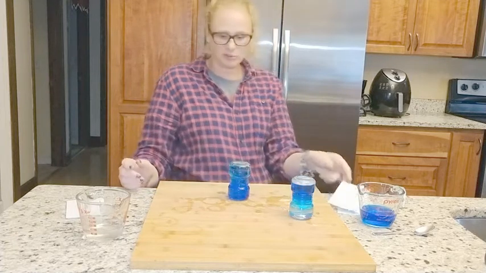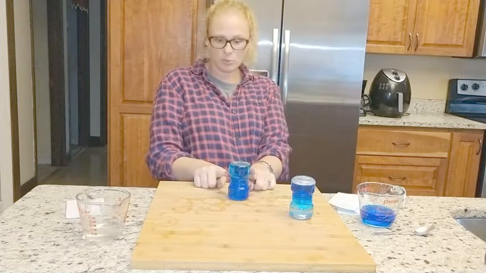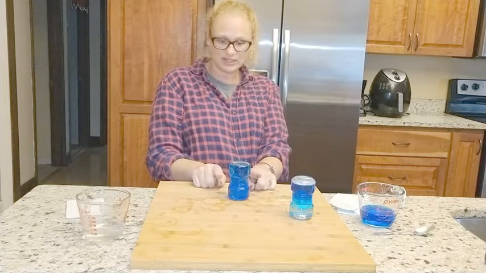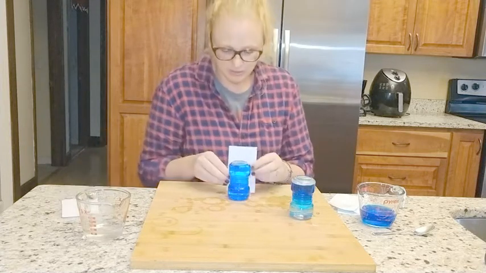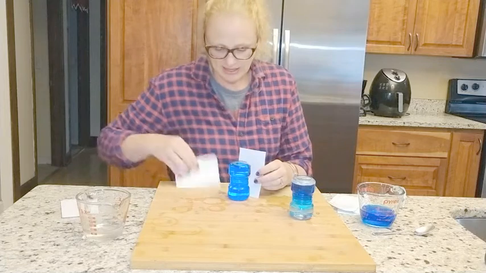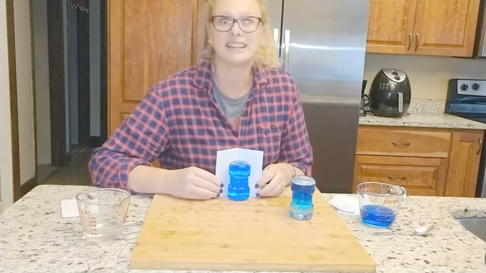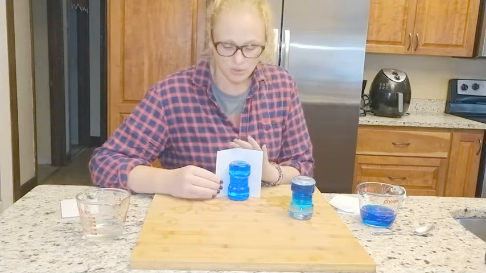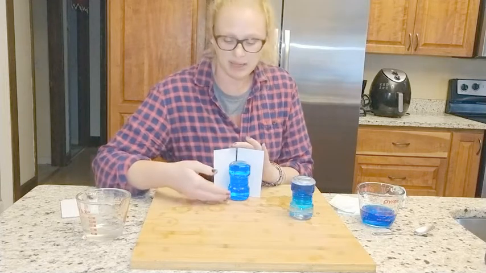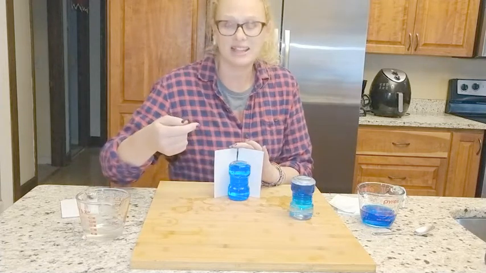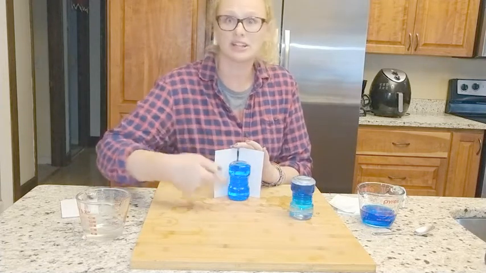And what happens when I remove that card, right? The warm water is rising. You can actually see the swirls in there. Hopefully you can see it okay. And the cold water is sinking, right? So cold is more dense. It wants to be at the bottom. The warm wants to rise. So we get this vertical motion, right?